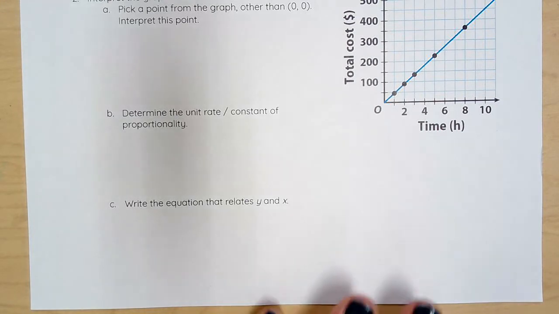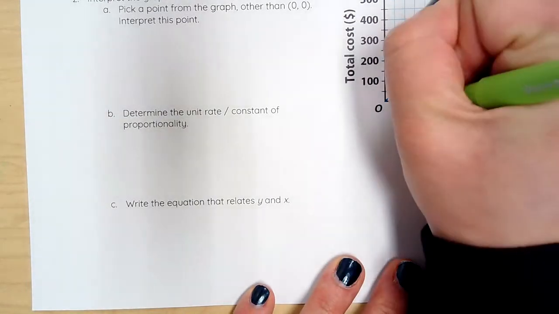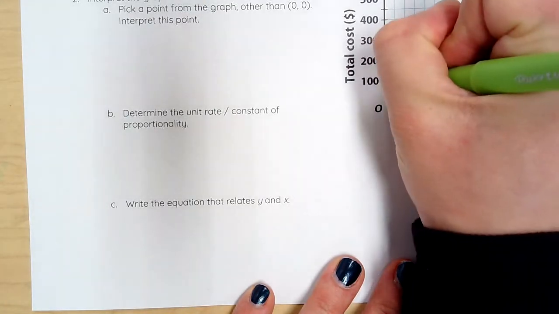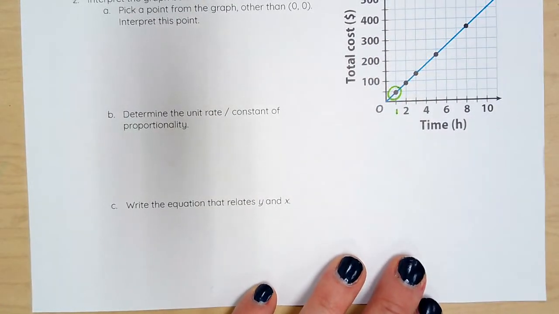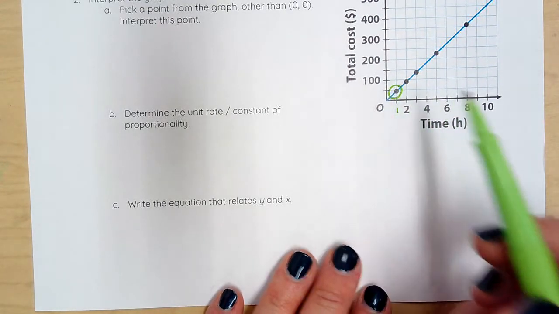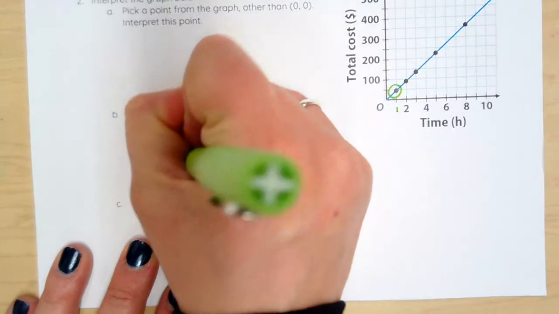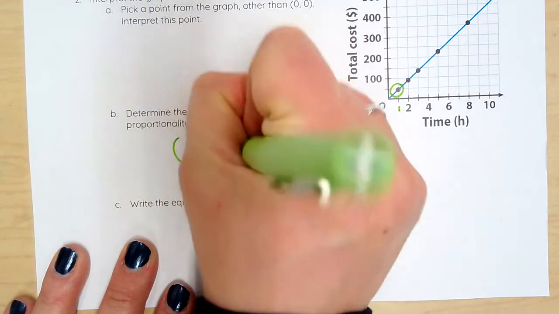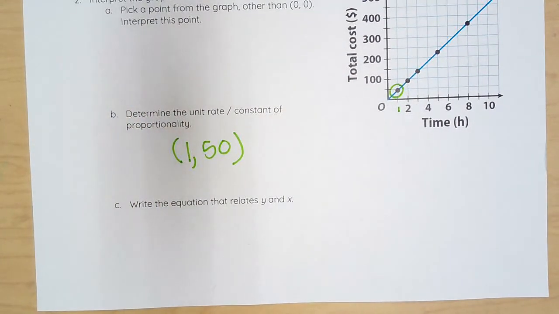This one's a little trickier because one's not actually labeled, but we do know that's where 1 is. We see that. And then we also see that that hits halfway between 0 and 100. So your constant of proportionality would be 150. And lastly, I would like you to write me the equation for this graph.